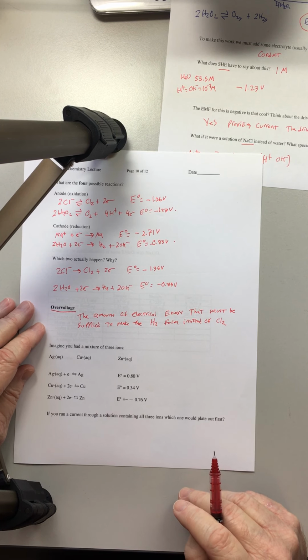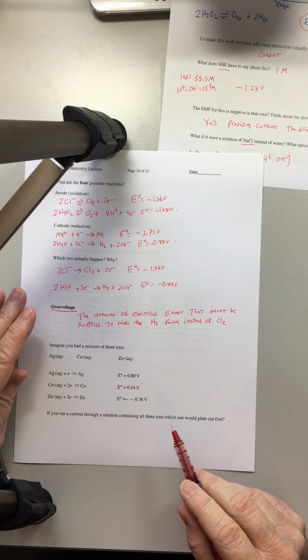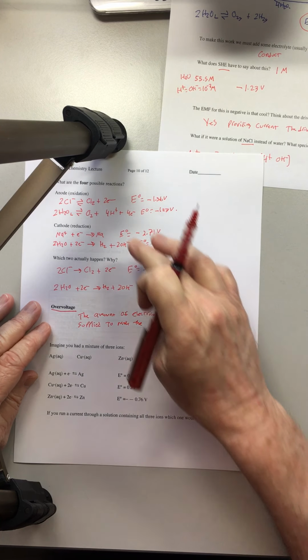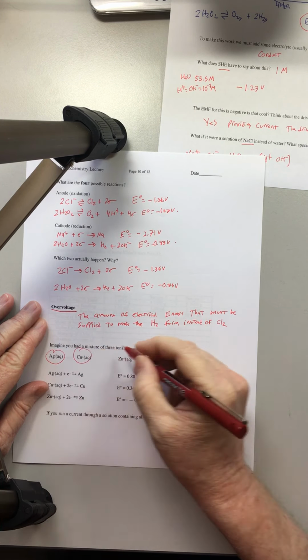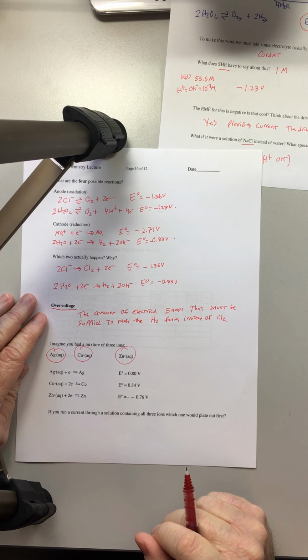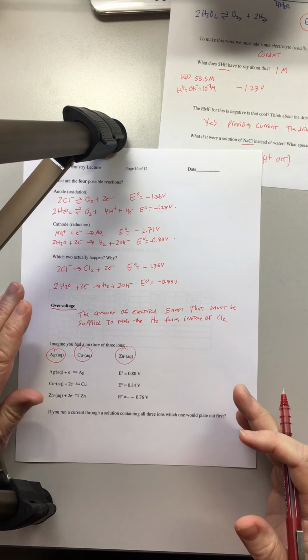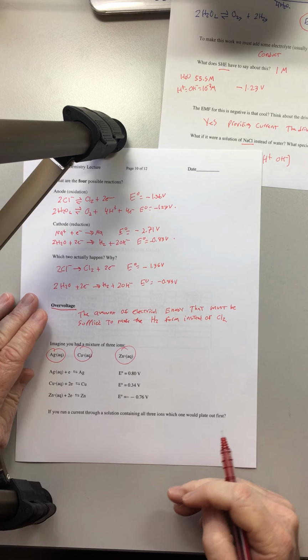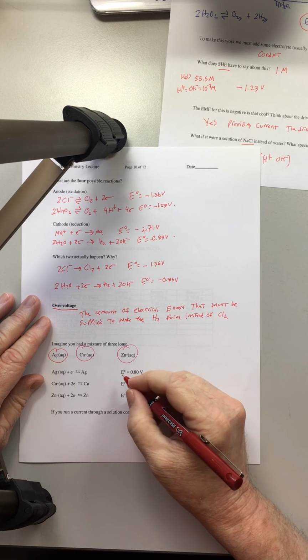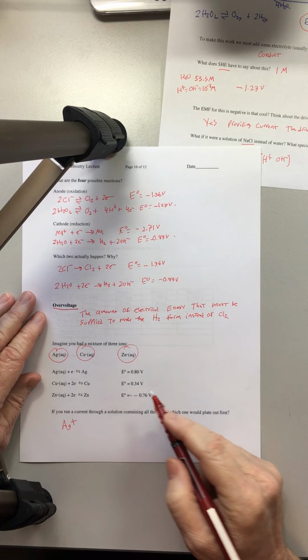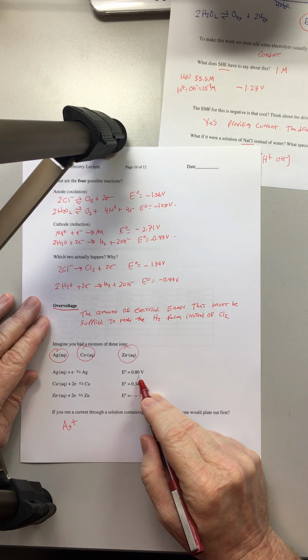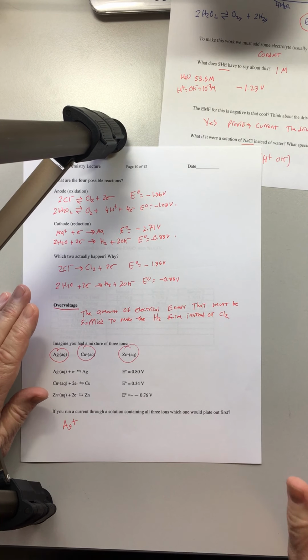Okay, now let's imagine we have, instead of just chloride and water, a mixture of 3 different ions: Ag plus, Cu2 plus, Zn2 plus. Okay, we're going to pass a current through it. Do all of these plate out at the same time, or does one plate out before the other? Now it turns out the first one to plate out is the Ag plus, because that doesn't require a current. That's got a positive EMF. That's going to happen on its own.